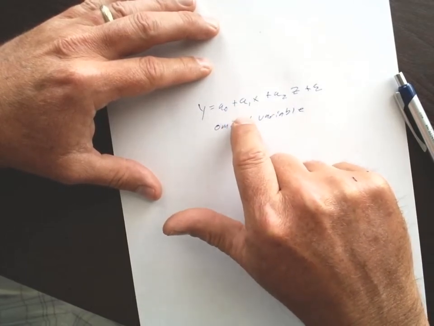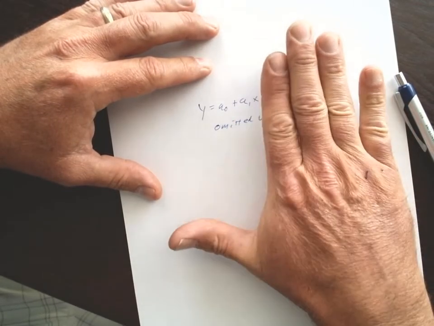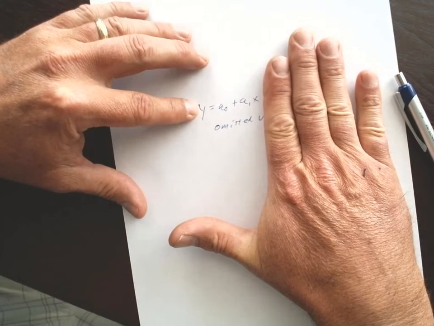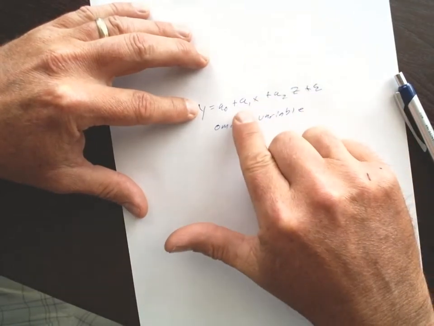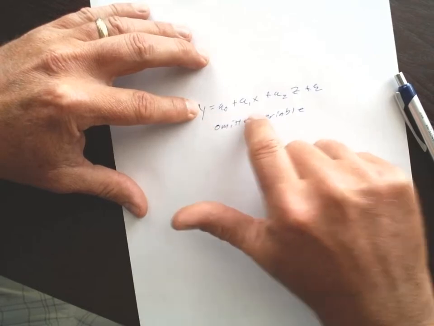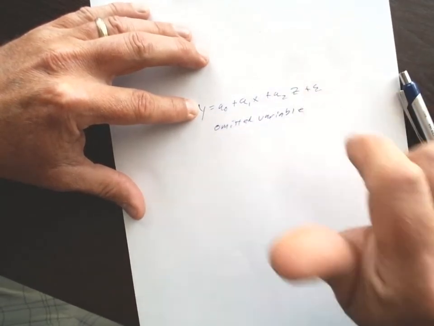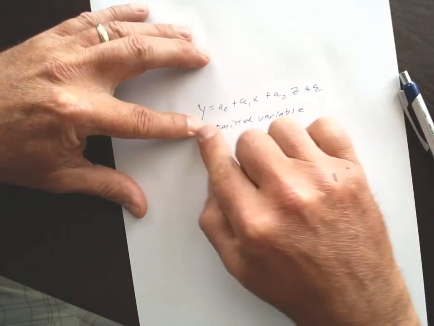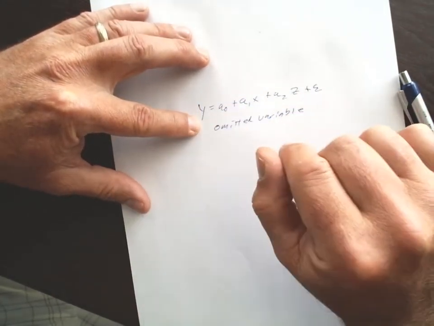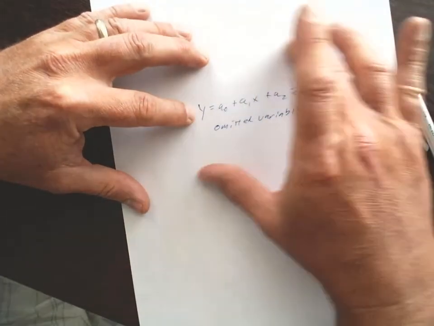It can bias the estimated value of a1, and so including it helps us pin down what the actual relationship between x and y is, without the influence of whatever makes up z. And this is many times called an omitted variable. So the chapter kind of ends up in that area.